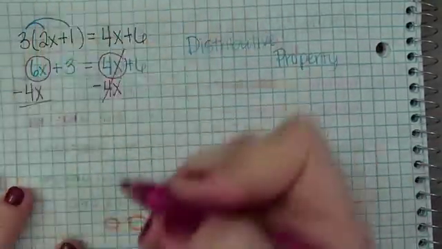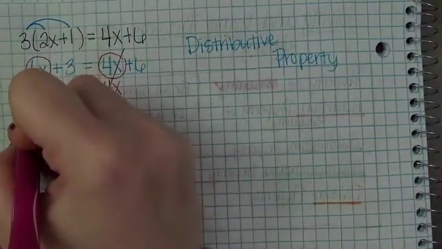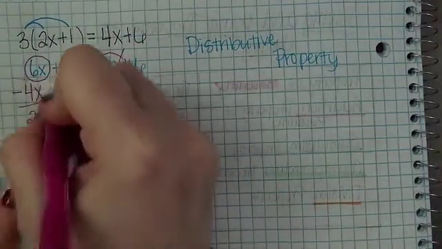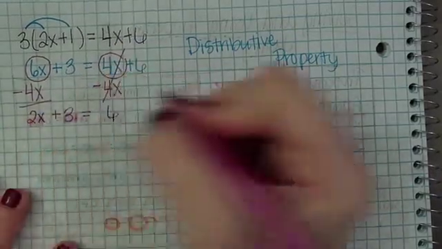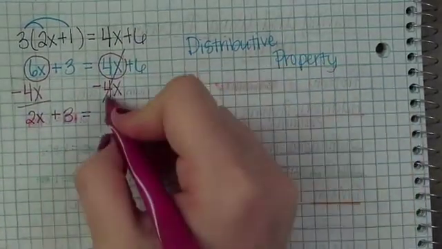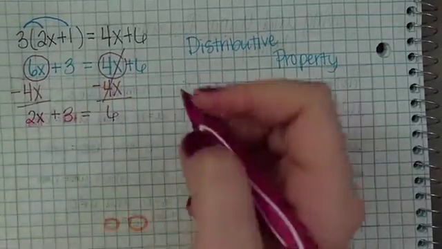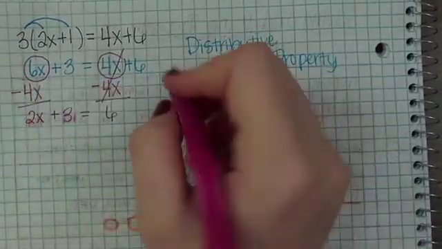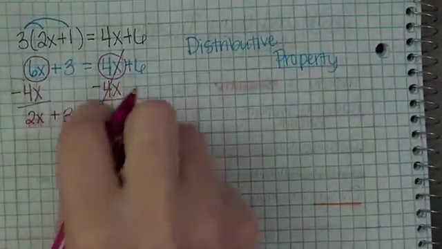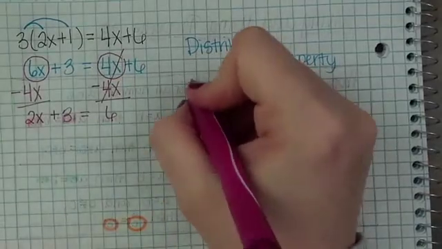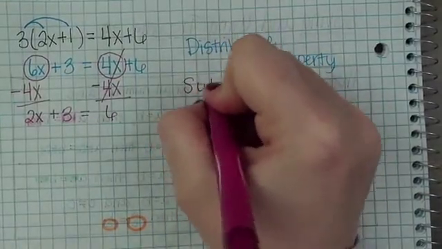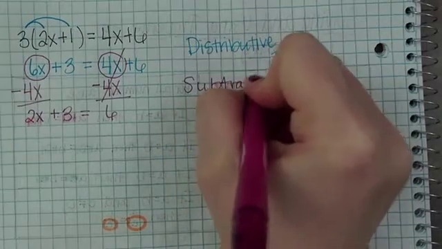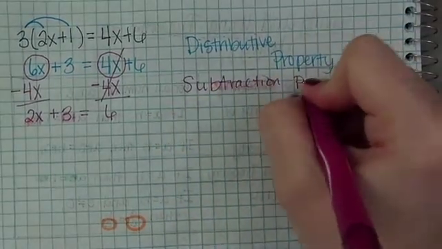So then 6x minus 4x would be 2x. Bring down the plus 3, bring down the equals, and bring down the 6. So what step did I do, or what step could I justify in how I found the next part of the equation? So I did the subtraction property.